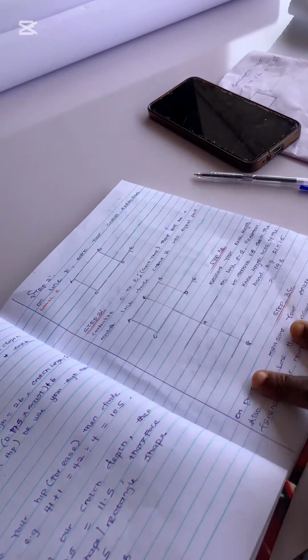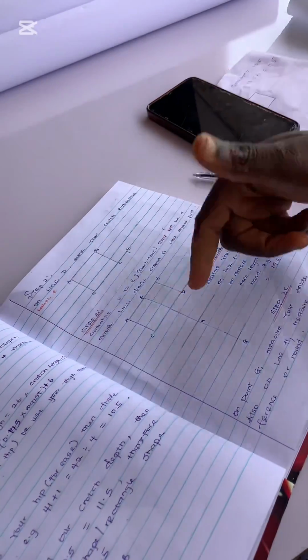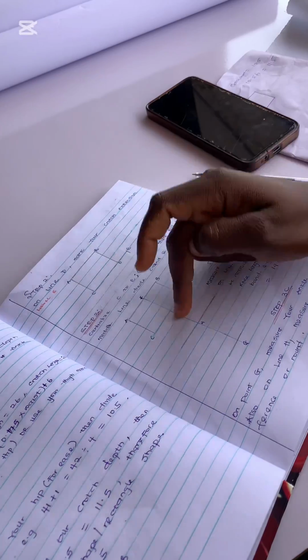So the next thing I'm going to do is centralization. From C to E is 14, so divide that 14 by 2, that's 7. That means from here to here will be 7 inches, from here to here will be 7 inches.